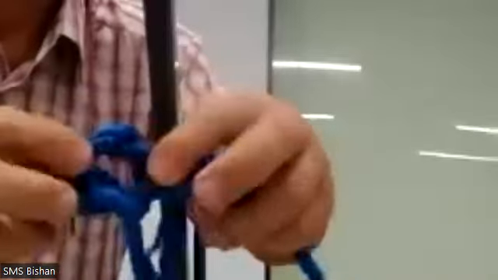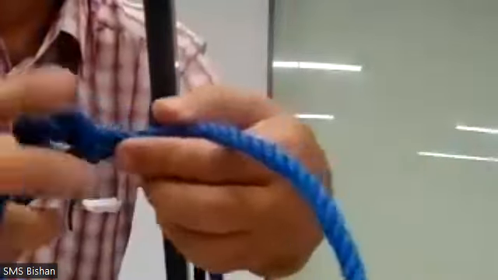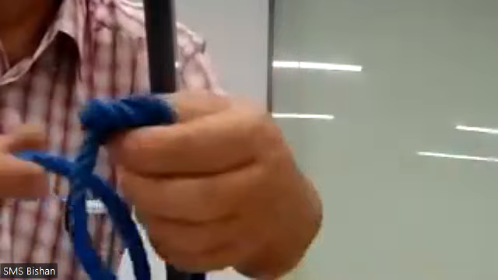Okay. So this is one way. Everybody knows. There are few methods. One common one is you can tie a knot, tie on the rope on either side, the other side.